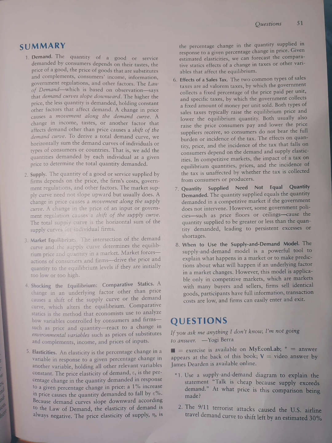6. Effects of a sales tax. The two common types of sales taxes are ad valorem taxes, by which the government collects a fixed percentage of the price paid per unit, and specific taxes, by which the government collects a fixed amount of money per unit sold. Both types of sales taxes typically raise the equilibrium price and lower the equilibrium quantity.